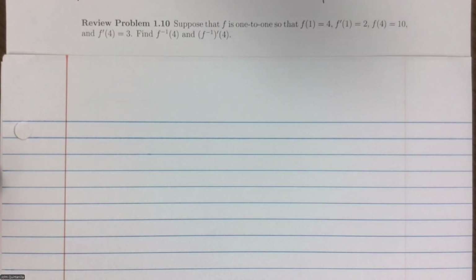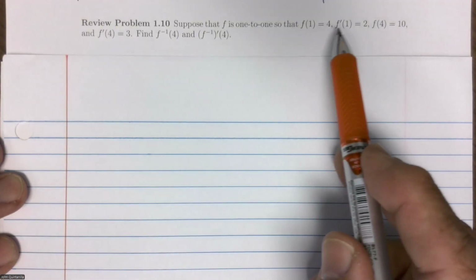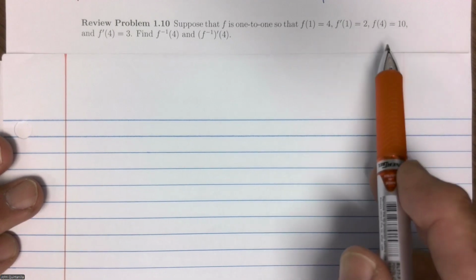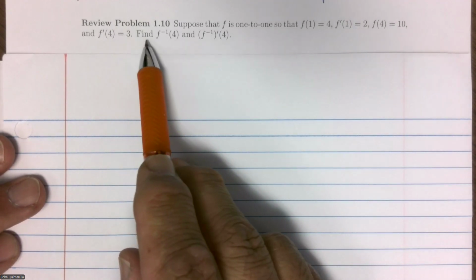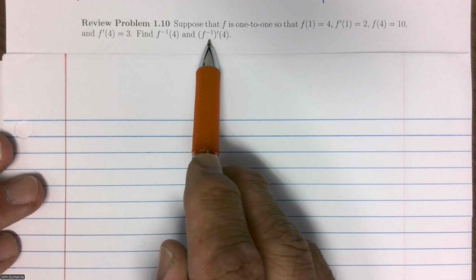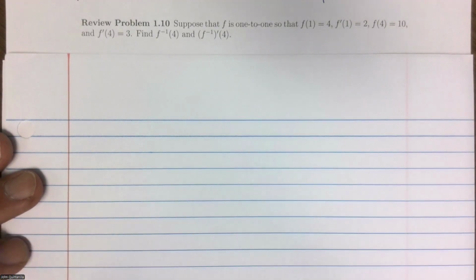Let's take a look at this problem involving inverse functions. We're given that f of 1 is equal to 4, f prime of 1 is equal to 2, f of 4 is equal to 10, f prime of 4 is equal to 3. The question is: find f inverse of 4 and f inverse prime at 4.